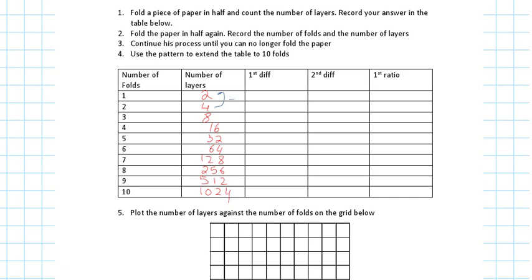And then 8 minus 4 gives me 4. 16 minus 8. 32 minus 16. 64 minus 32. 128 minus 64. 256 minus 128. 512 minus 256. And 1024 minus 512. I can't do the last one, because I don't have a number under it.